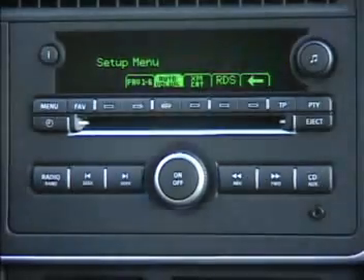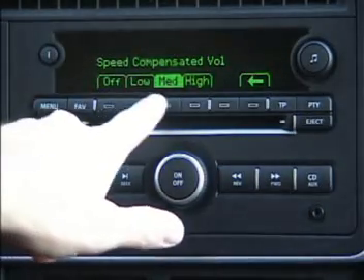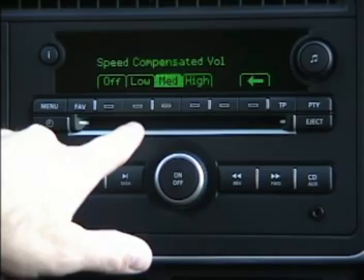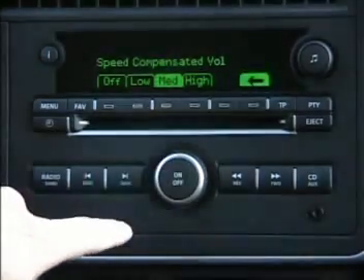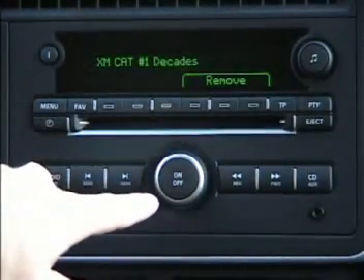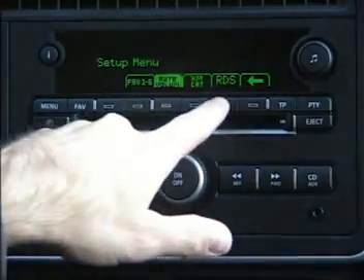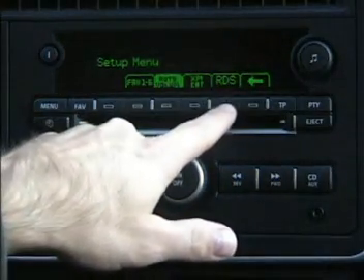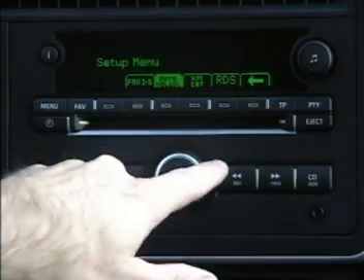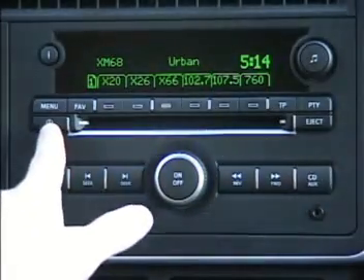I also have an auto volume, or a speed compensated volume setting, where I can determine how much the radio volume will increase as the vehicle speed increases. I can also elect whether or not to have some XM categories removed. There's some settings here for RDS, or radio data display, which is an FM only feature. I'm not going to get into that. And then the last thing is to set the clock.